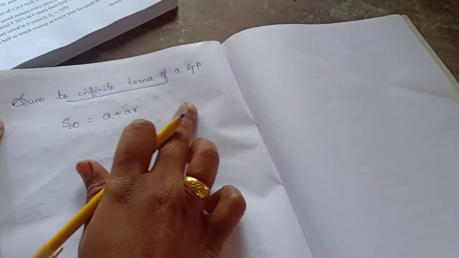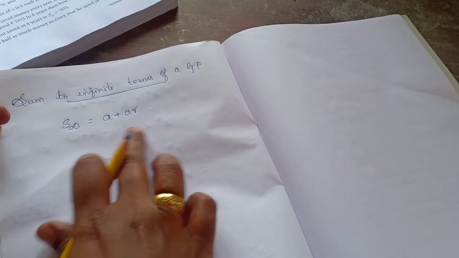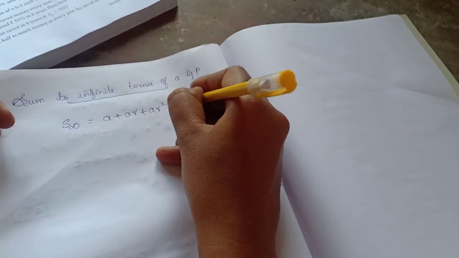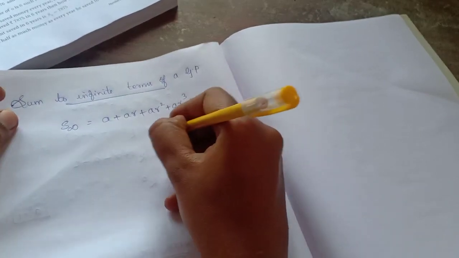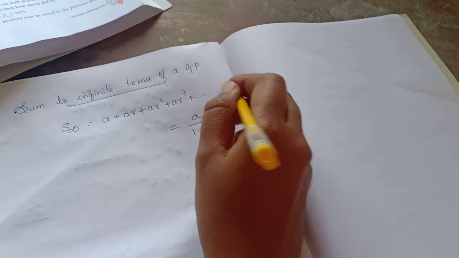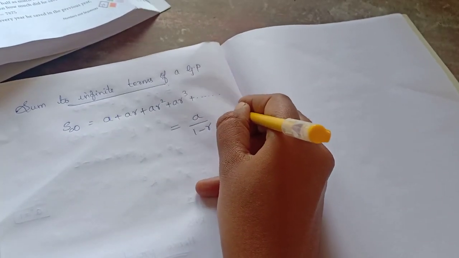Listen to this also. One more formula. Sum to infinite terms of the GP. That means sum to infinity. This is the symbol for infinity. So a plus ar square plus ar cube. If it is not n terms, the formula is a by 1 minus r. You need to learn this formula also. Okay, here the range of r value lies between minus 1 less than r less than 1.